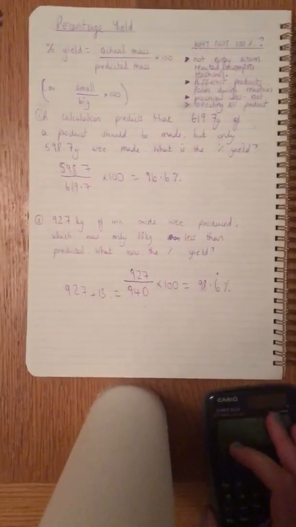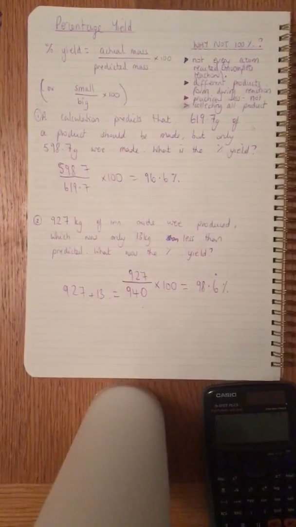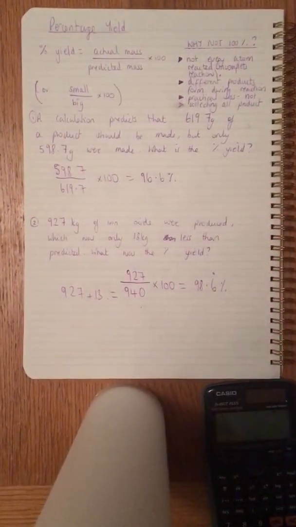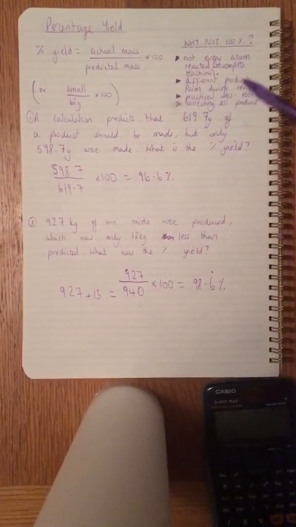Nice and straightforward, this one today. You shouldn't have any problems. It is just small divided by big times 100, but just make sure you've got a note of these bits, please.